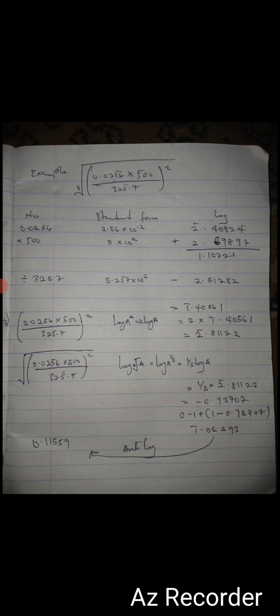We'll move the decimal point to the left, 1, 2. So when we have moved the decimal point to the left, we have 5 times 10 raised to power 2. Our mantissa is said to be the 5. Then our characteristic is said to be 2. So how can we write it now?